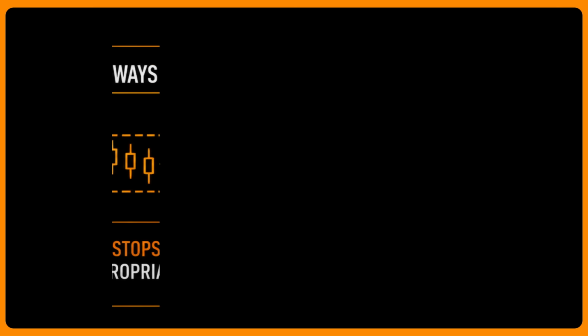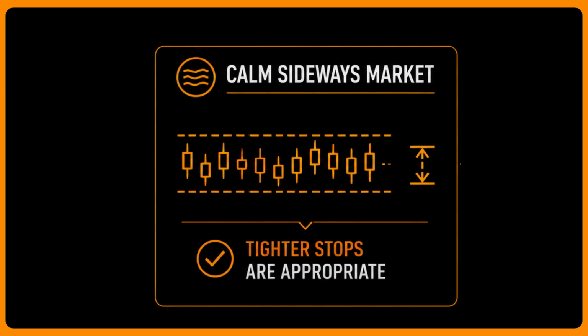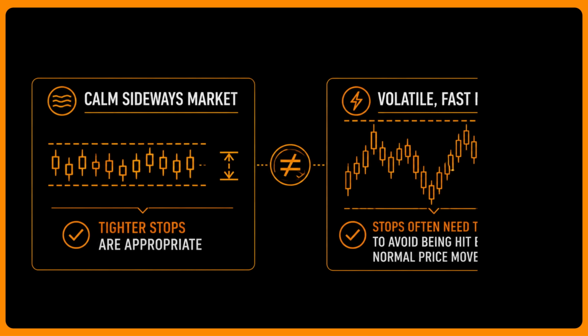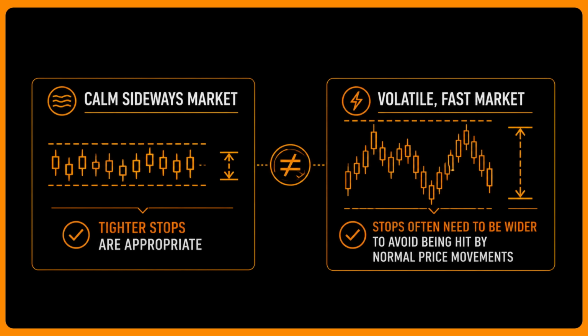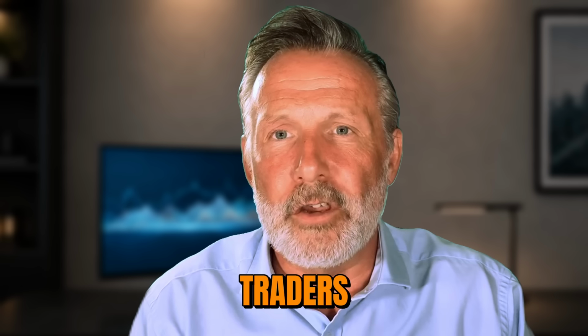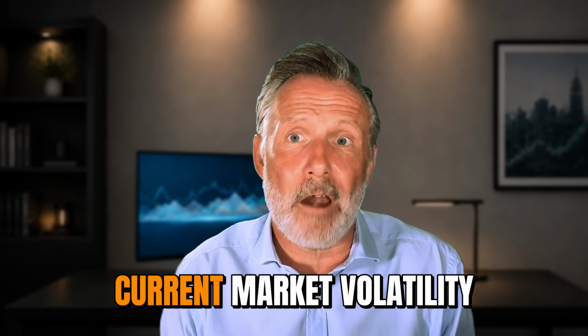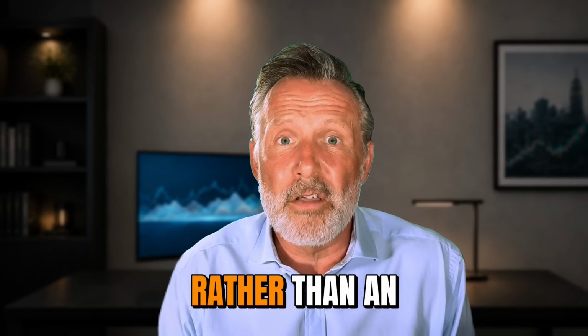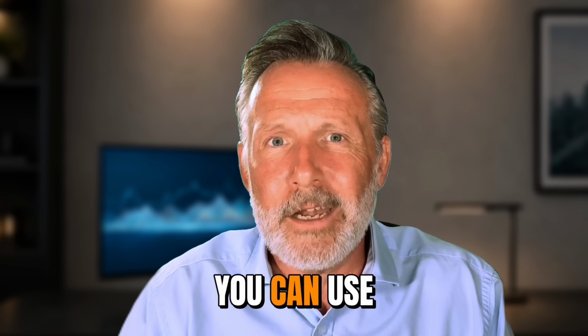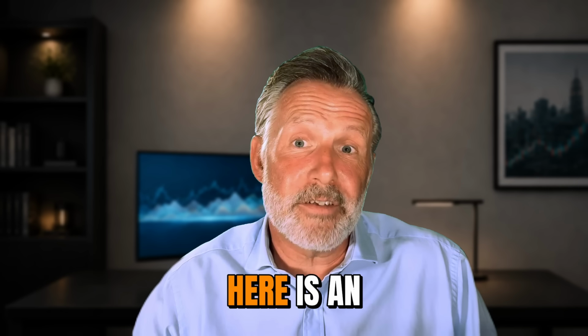Trading is similar. In a calm sideways market, tighter stops are appropriate. In volatile, fast-moving markets, stops often need to be wider to avoid being hit by current price movements. This is exactly why many professional traders use the average true range. The idea is to let your stop reflect the current market volatility rather than an arbitrary number. Depending on how far the market has already moved during that session or day, you can use the ATR as a stop loss. Here is an example.